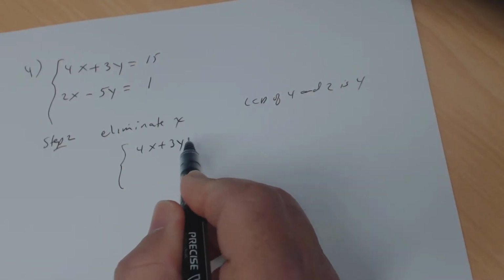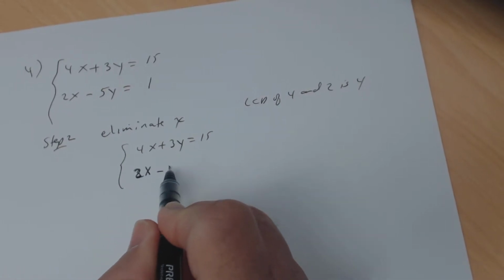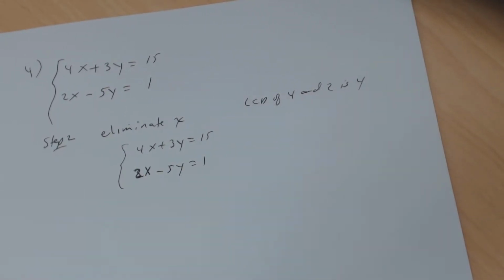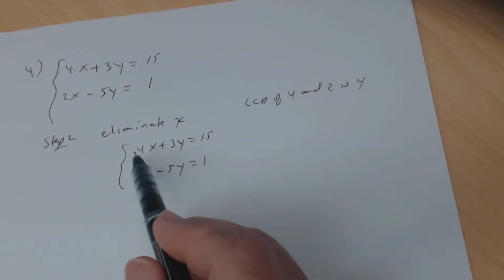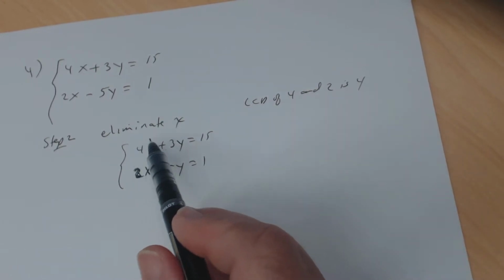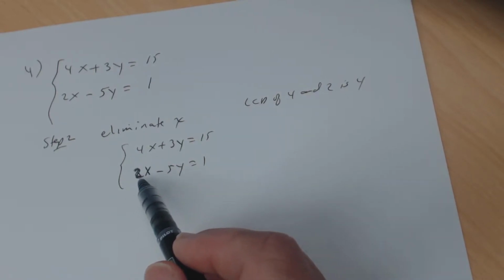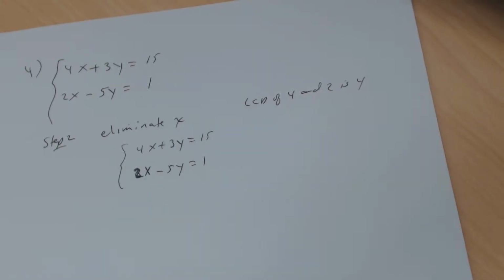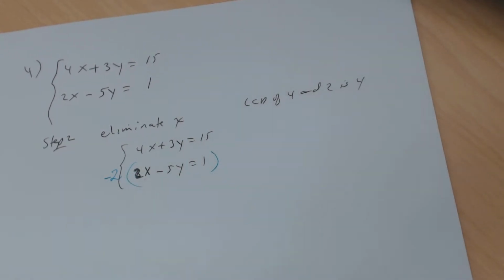Okay? All right, so I'm going to go ahead and rewrite this. 4x plus 3y equals 15. 2x minus 5y equals 1. All right, remember, I'm trying to eliminate the x's, so I need these to be opposites. So the LCD is 4, so that's already a 4. I'm going to leave this alone, but I need this to be a negative 4. So I've got to multiply this by a negative 2. Notice negative 2. You can multiply both sides by negative 2. That's the only way you can get a negative 4.